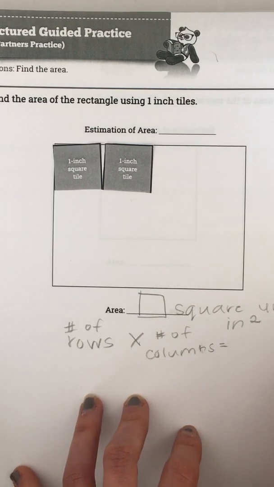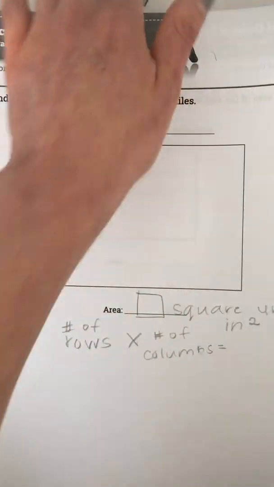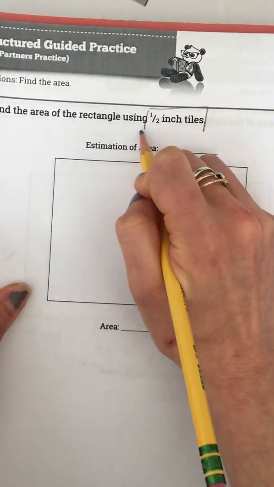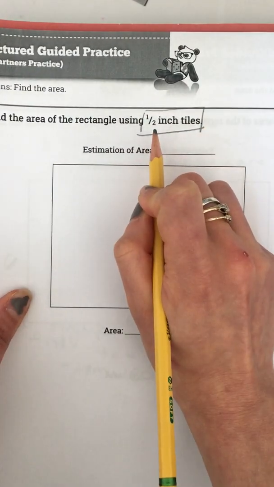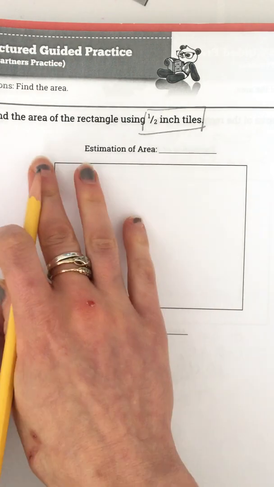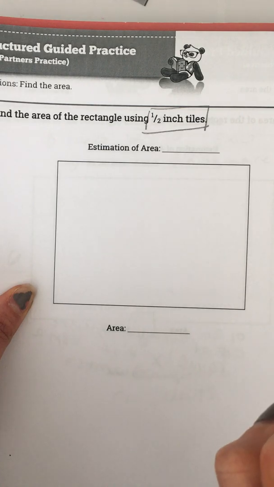Okay? So you're going to do that for your square inches, and then you're going to do that for your half-inch tiles. And I recommend using our second strategy for your half-inch tiles because that would be a lot putting down those little tiles. Is there a different way that you can do that in order to find the answer based on what we know?